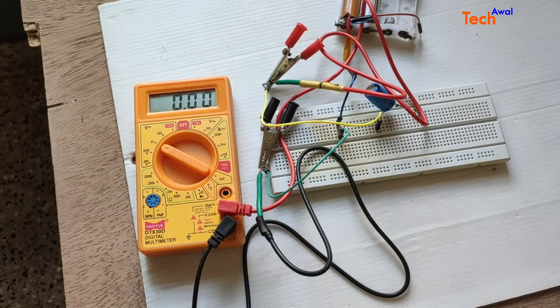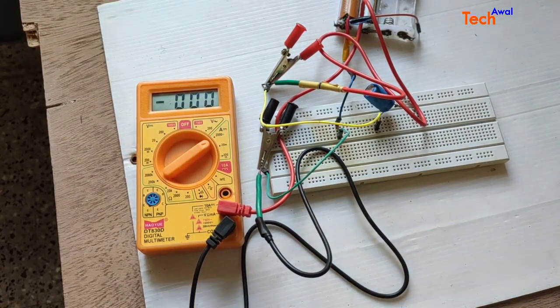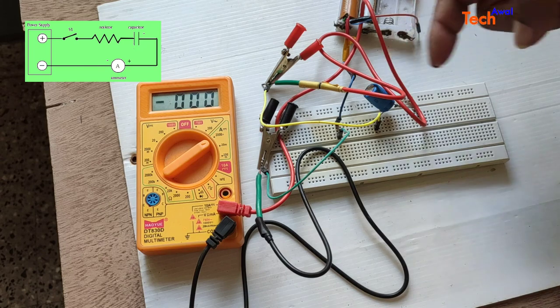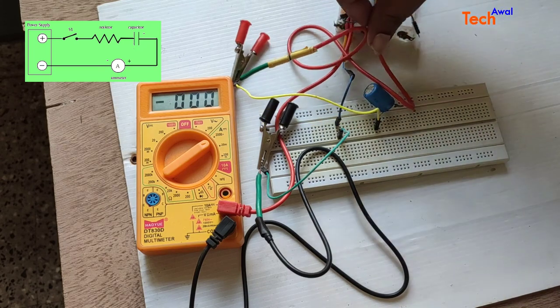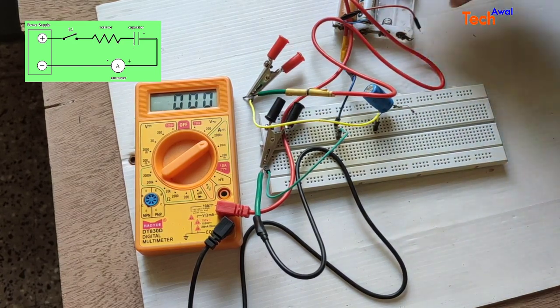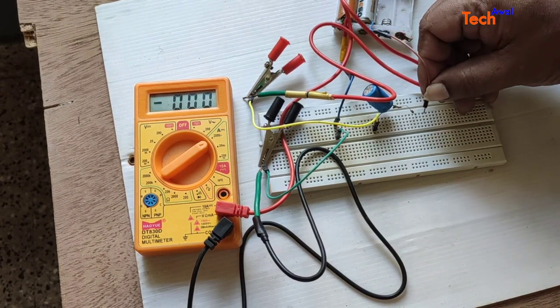Okay, so we have made the connection. Now it is ammeter based, so we'll place it to ammeter, and it is in microampere. The ammeter is connected with the negative of the battery, and the positive of the ammeter is connected with the capacitor, as per the diagram. And now the positive of the battery will connect here, and we'll see the measurement in the ammeter.